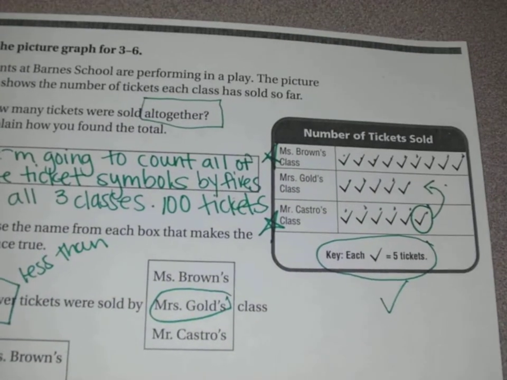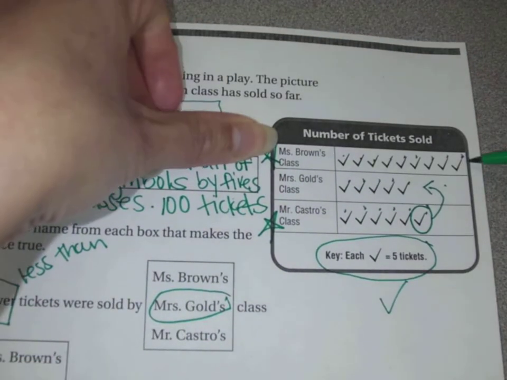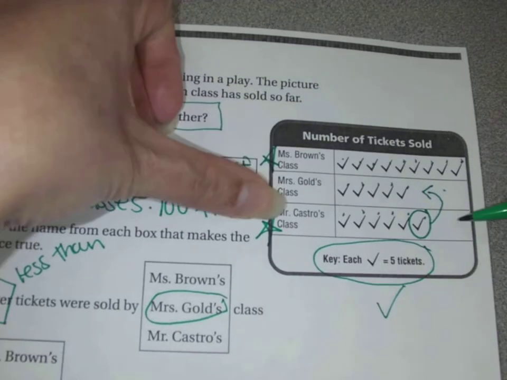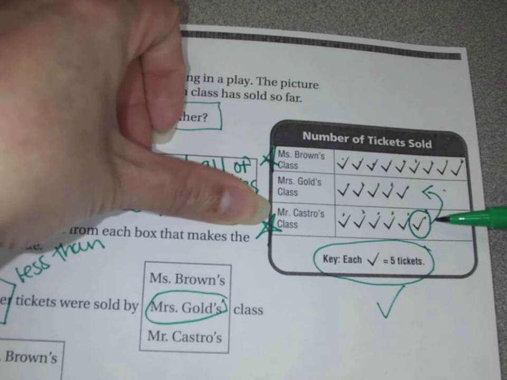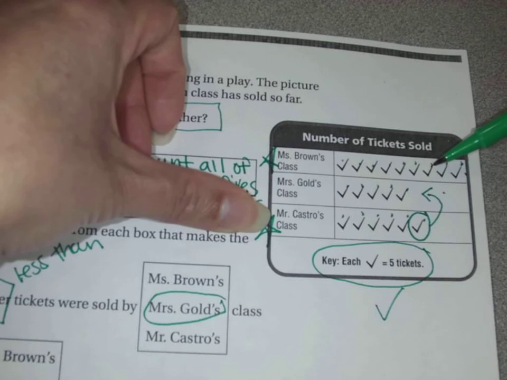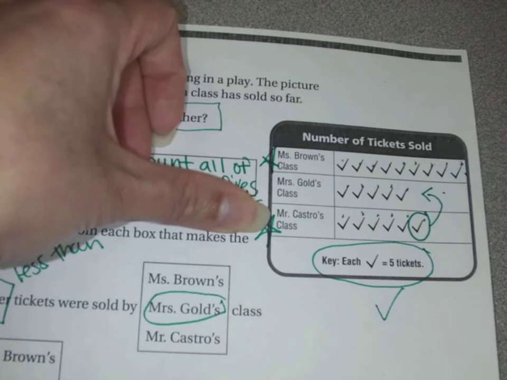Because as you can see, Miss Brown, look at all those tickets she sold. Look at all those check marks. She has more check marks than Mr. Castro's. We need to know by how many more. Now, as I'm comparing, it looks like Miss Brown has 1, 2, 3 more check marks than Mr. Castro. But the answer is not 3. Each check mark stands for 5 tickets. So 5, 10, 15. So Miss Brown's class has 15 more tickets than Mr. Castro's class.